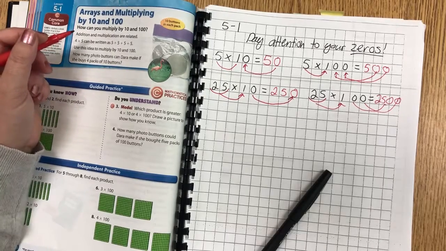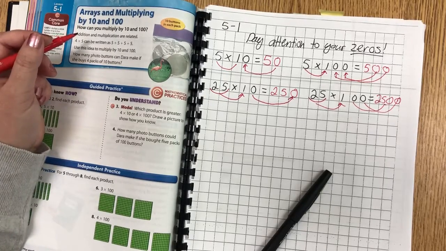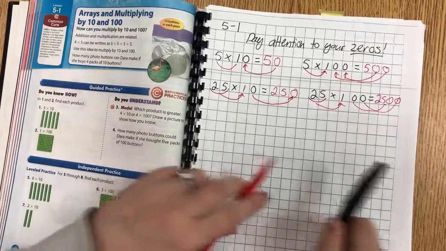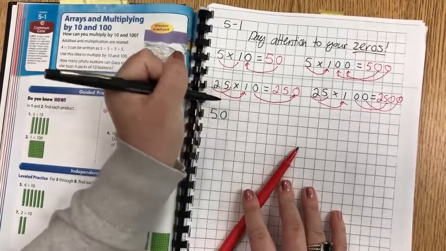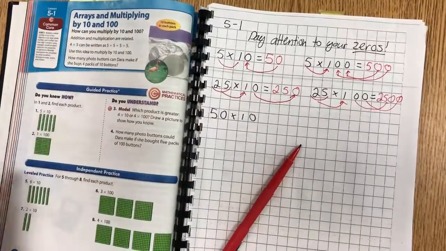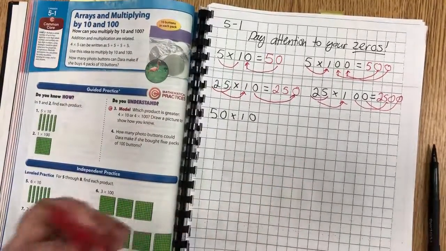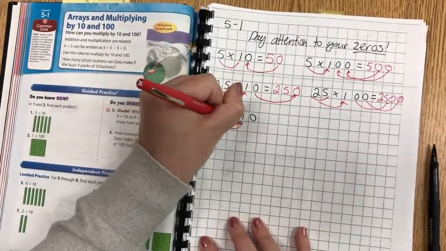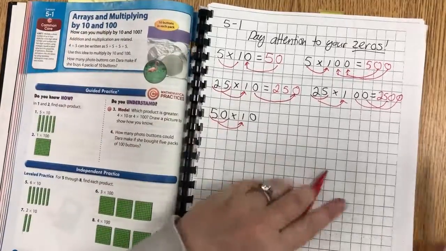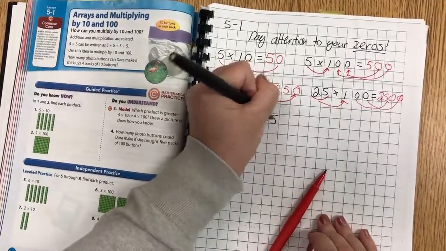Here's something that I also want you to see that is important. What if I were to have 50 times 10? 50 times 1, this is where we can get into trouble, is 50.